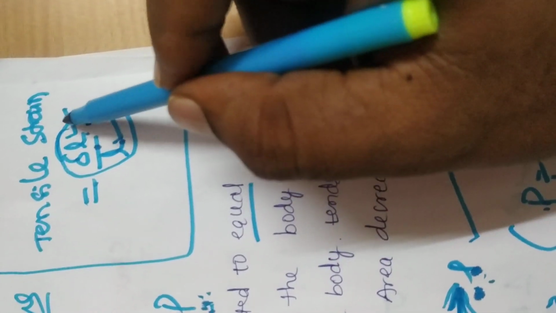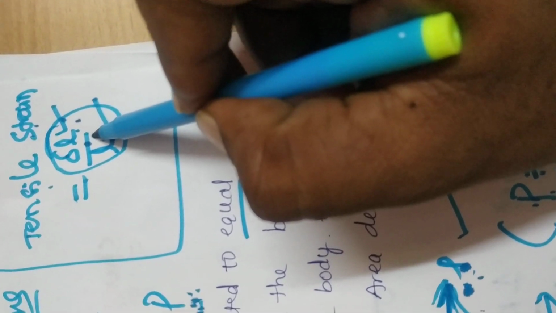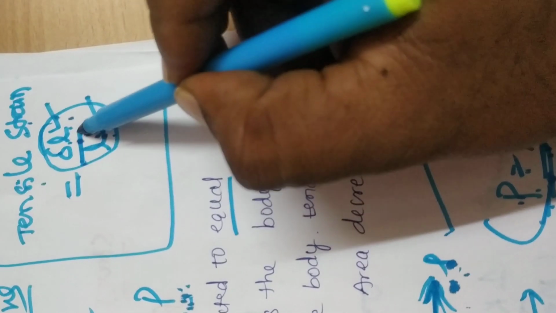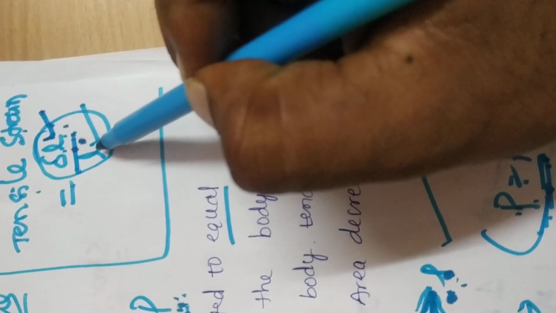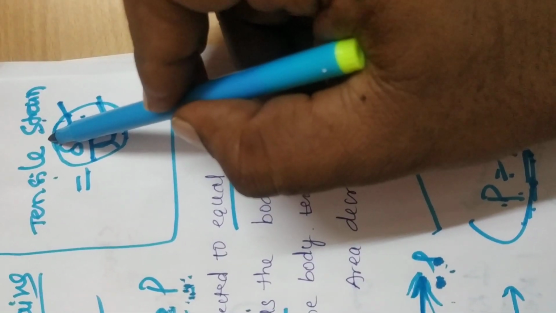So how do we define tensile strain from this mathematical formula? Delta L by L, where 'by' means ratio. The ratio between the change in length and the original length is known as tensile strain.